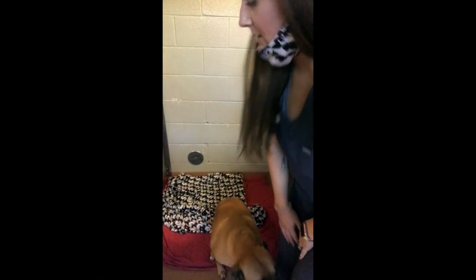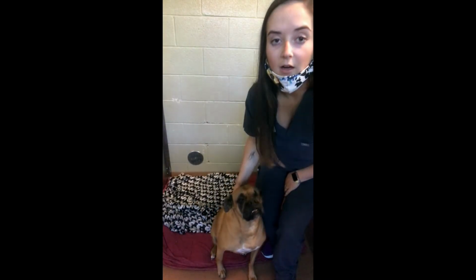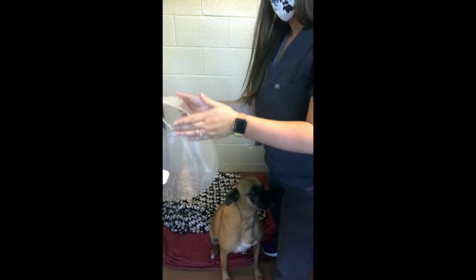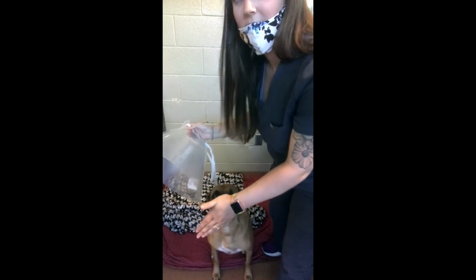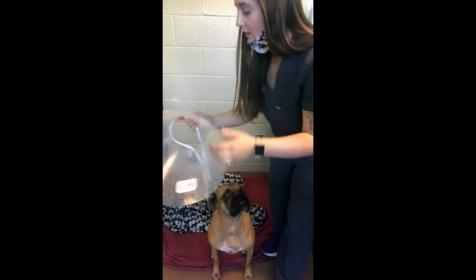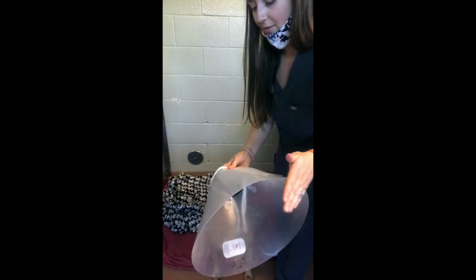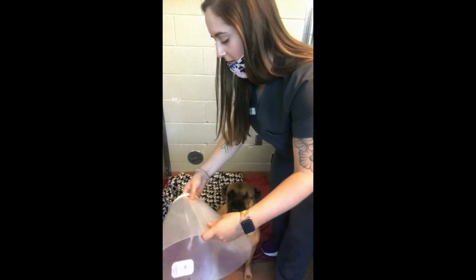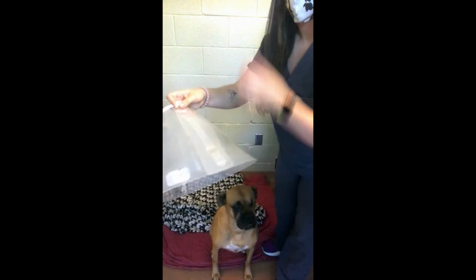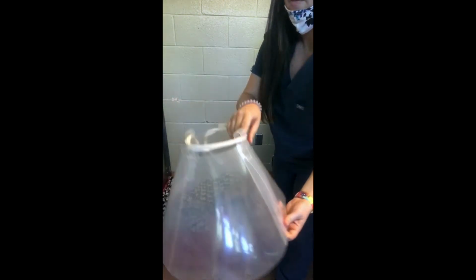So to place an e-collar on a patient, you want to make sure you have a collar that is long enough to where it extends beyond their nose. And then once you get that length correct, you want to measure it around the girth of their neck, and then put it together. So we have hers measured correctly and it's already put together.